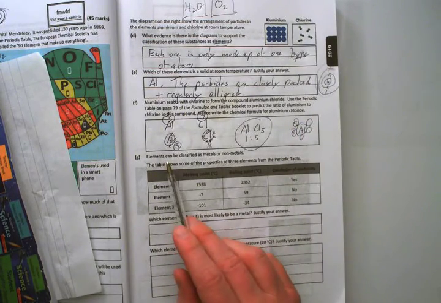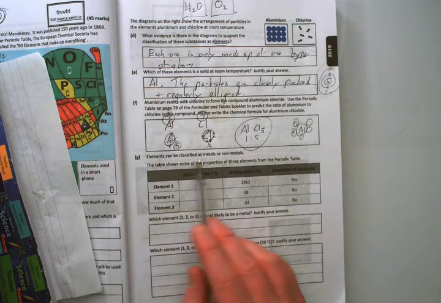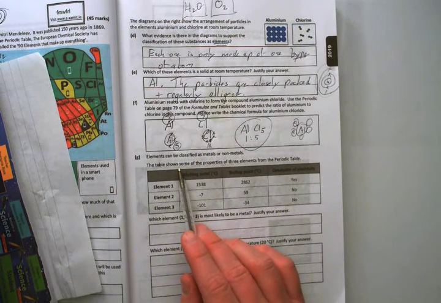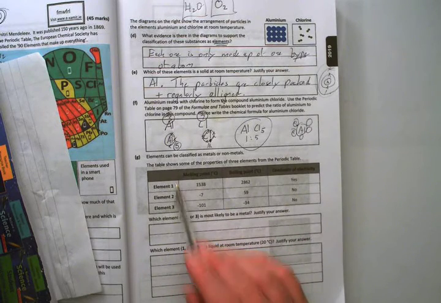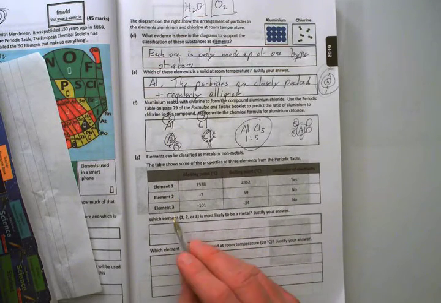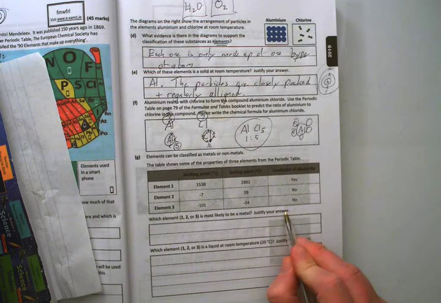Alright, definitely getting trickier now. Elements can be classified as metals or non-metals. The table shows some of the properties of 3 elements from the periodic table: element 1, element 2, and element 3. Which element, 1, 2, or 3, is most likely to be a metal?